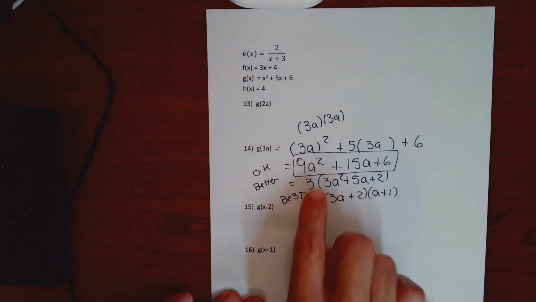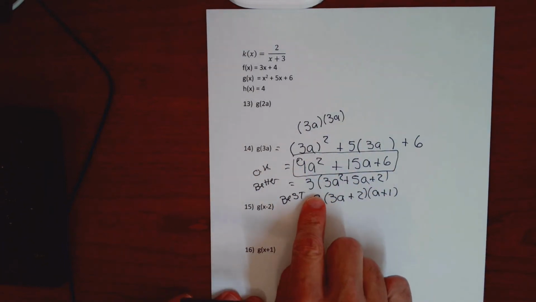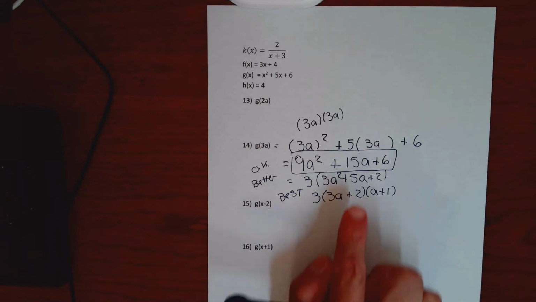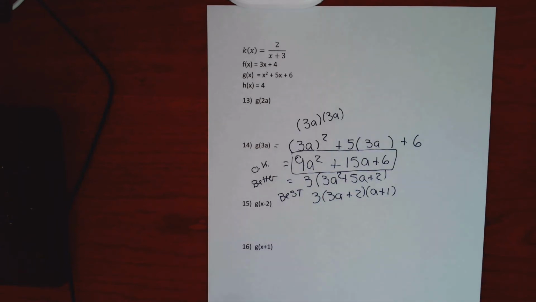But it's always nice if there's a common factor. You should automatically, if you see a common factor, try to factor it. And if you see a trinomial and you're quick at factoring, it would be nice.